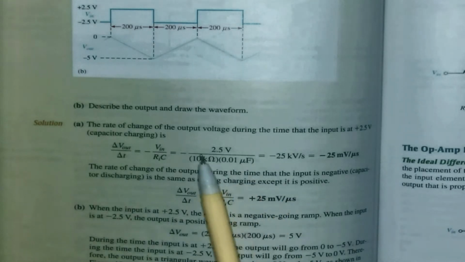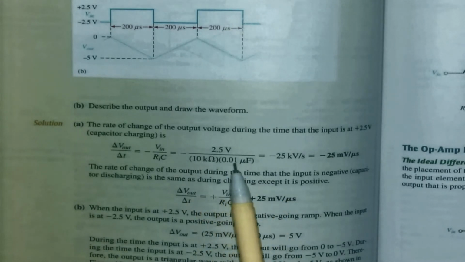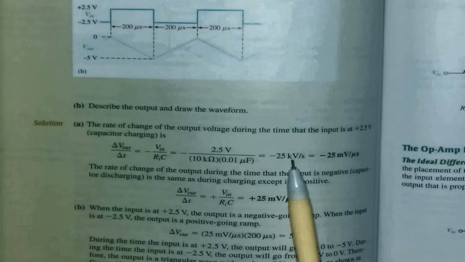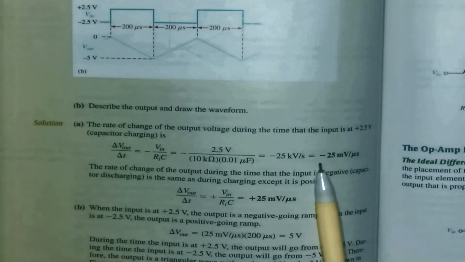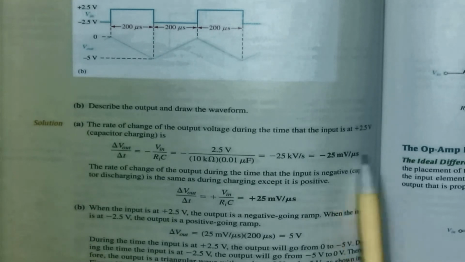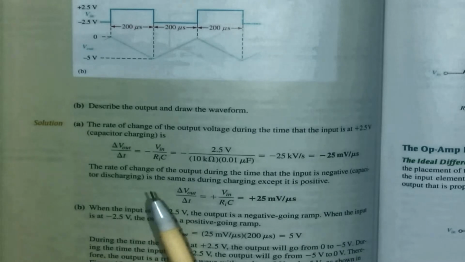When we work that out, 2.5 volts over 10K times 0.01 microfarad, it will give me minus 25 kilovolts per second, and that will be minus 25 millivolts per microsecond. All right, because everything's in microseconds, we rather work in microseconds.